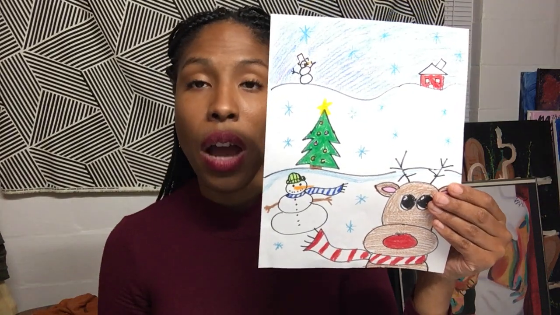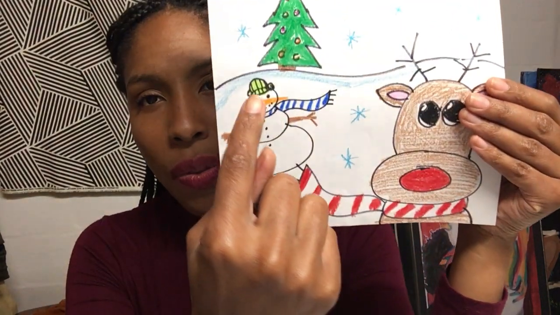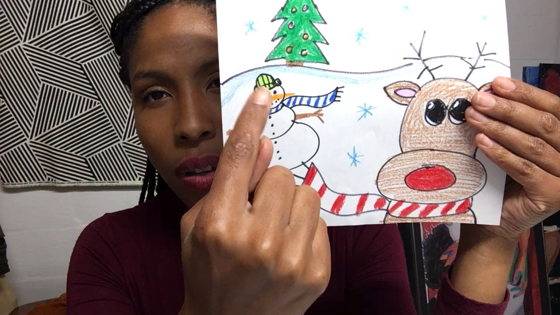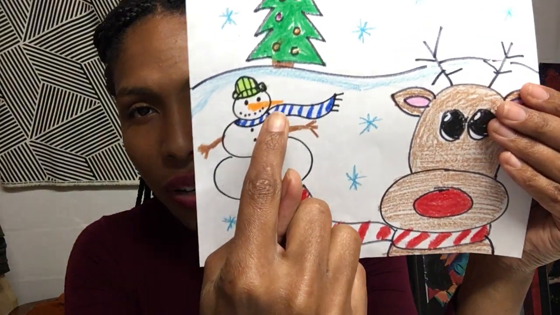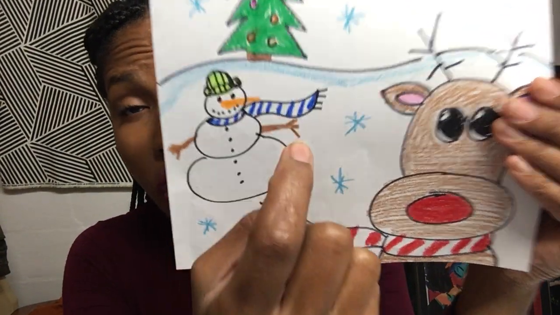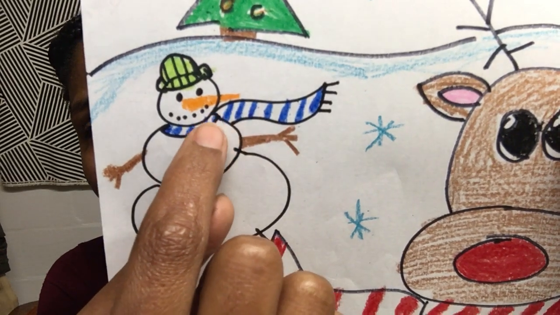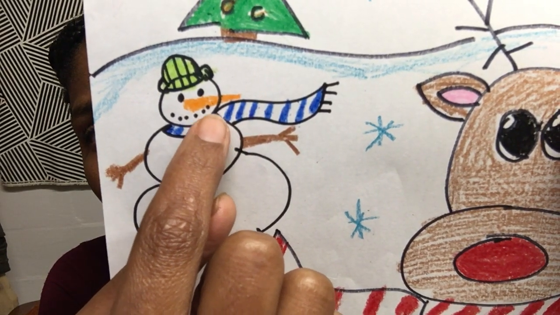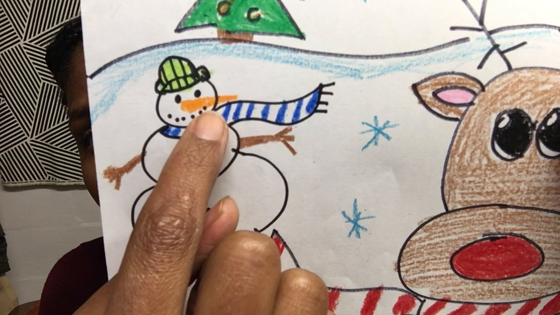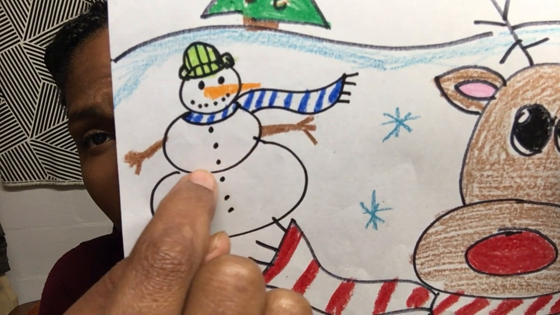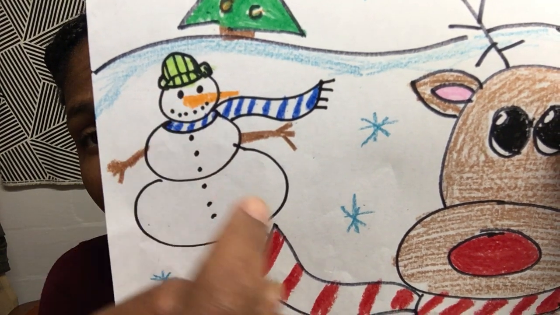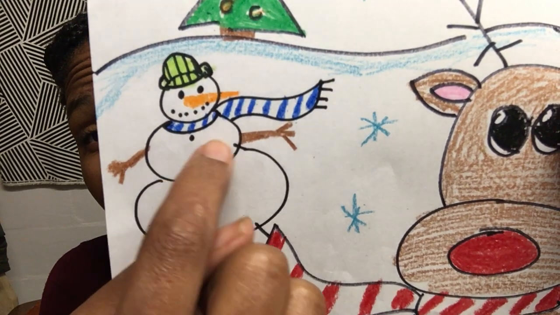Now, for our snowman, we started with a small circle. Then we came underneath the circle, and we didn't draw a whole circle. If you'll notice, this black line here, we just drew underneath this first circle, down and around. And the last circle we did is going to be even bigger than the second.